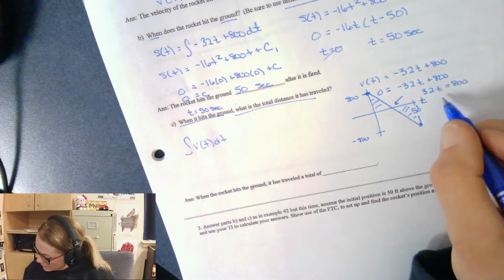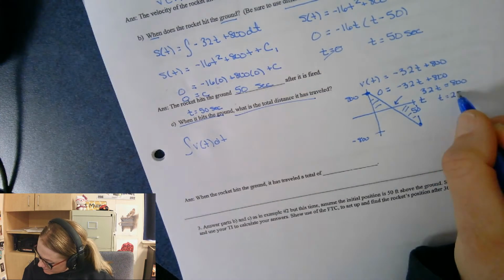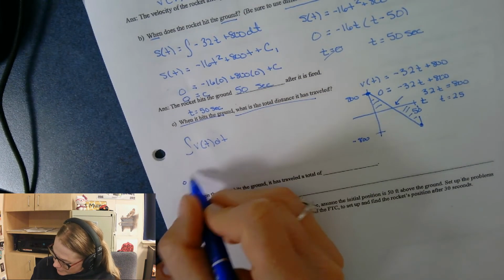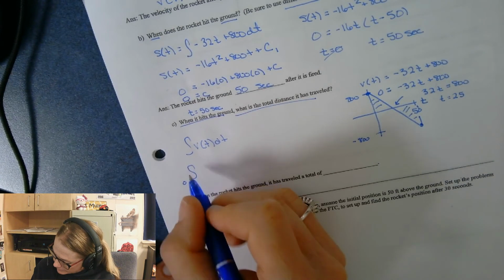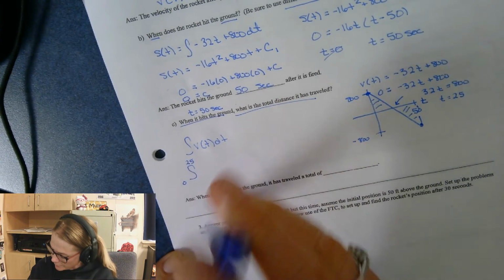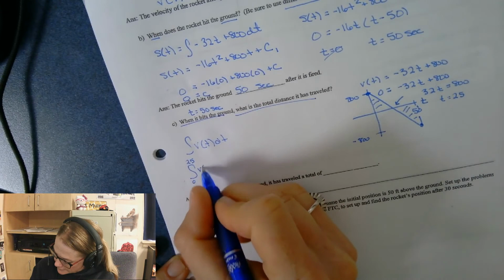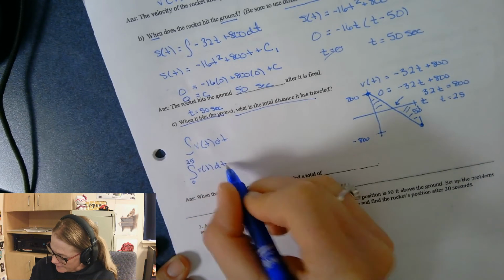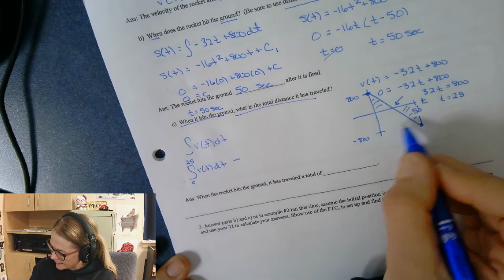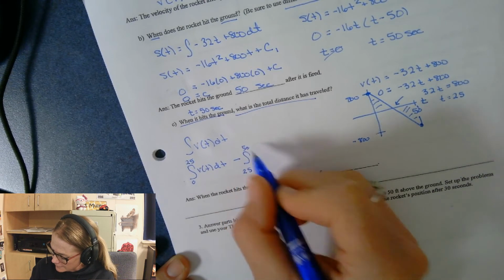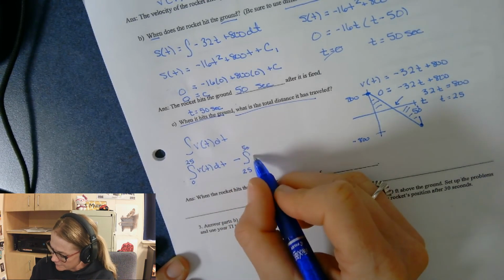All right, t is 25. Okay, so what we want to do here then is go from 0, and you can see some symmetry here. You'll see that play out. We want to go 0 to 25 of v of t dt, and then let's negate the negative area and go 25 to 50. I think that's just cleaner than those absolute value symbols here.